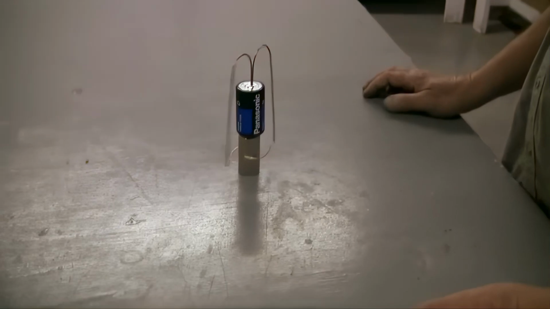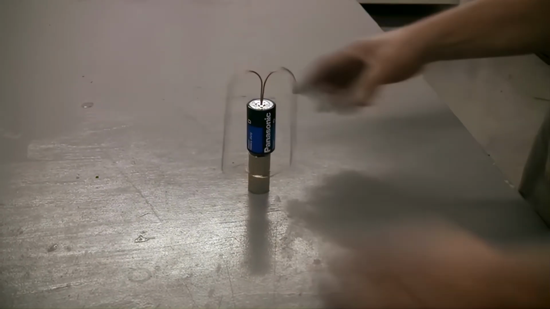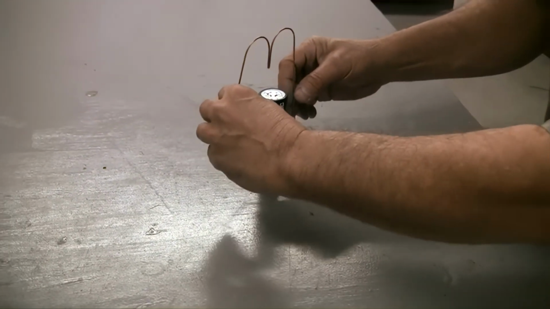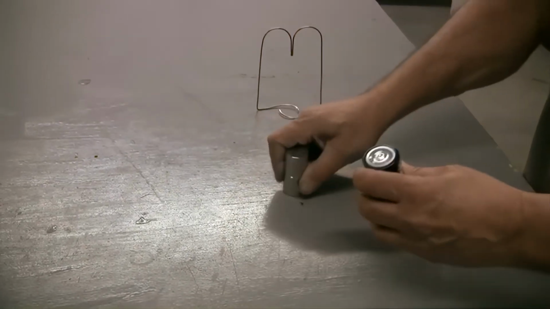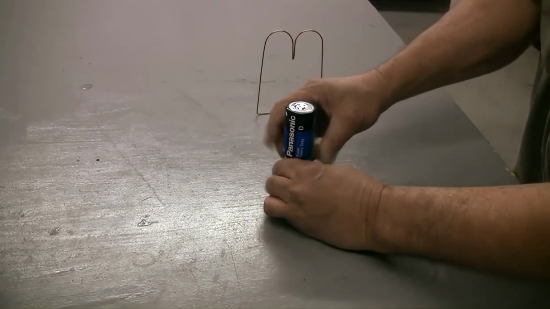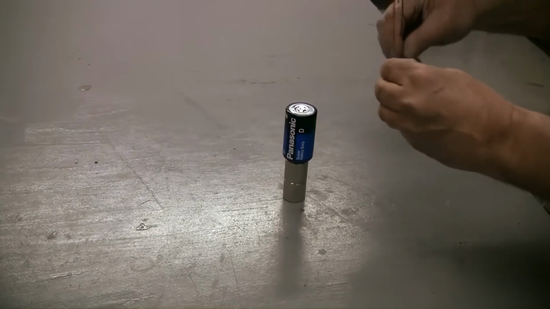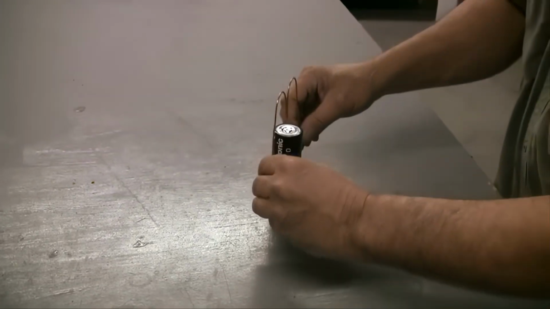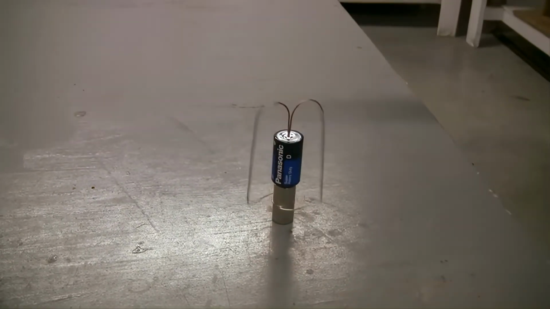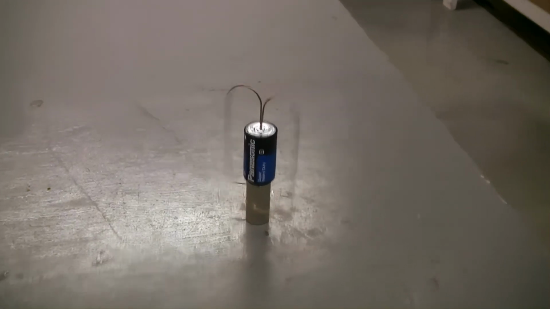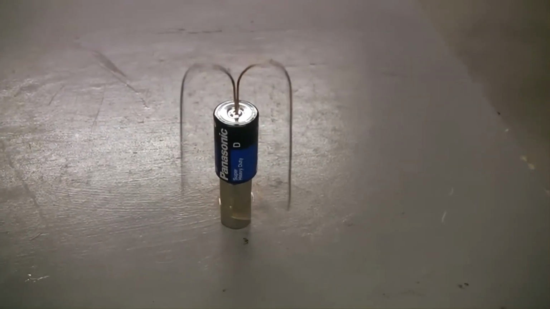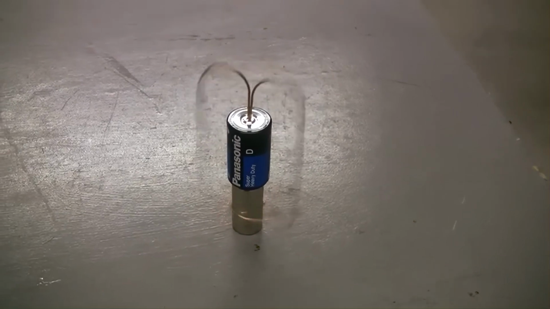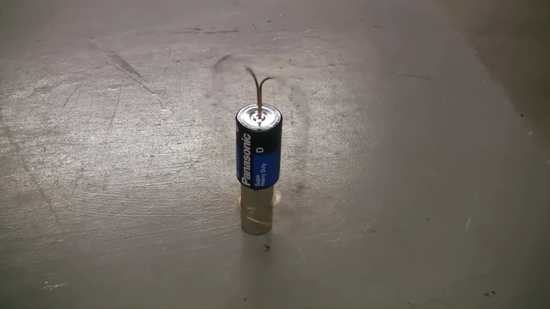Now if we turn this over, then it goes the opposite direction. That really tells the tale, doesn't it? Yes. Everything's controlled by magnetic fields. Right.